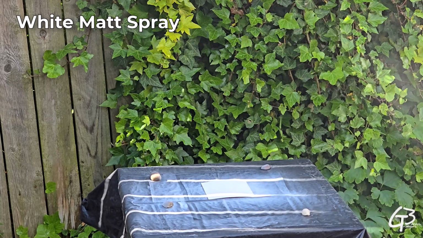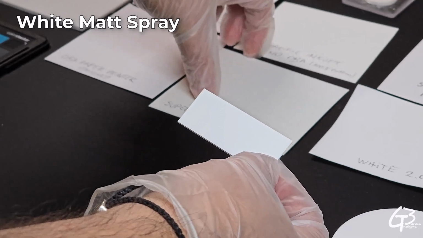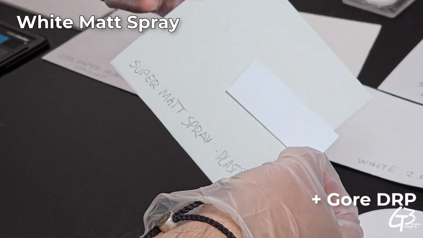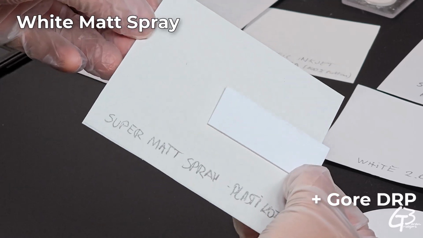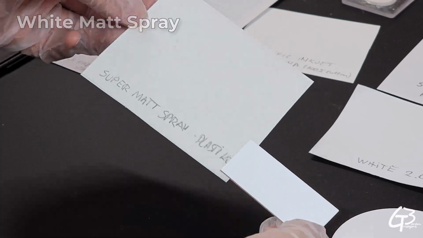Since it's spray, it's quite easy to apply. The sample was made exactly the same way as the previous one. I coated a piece of Strathmore Bristol paper with 2 separate paint layers. The second layer was added 2 days after the first one was applied.